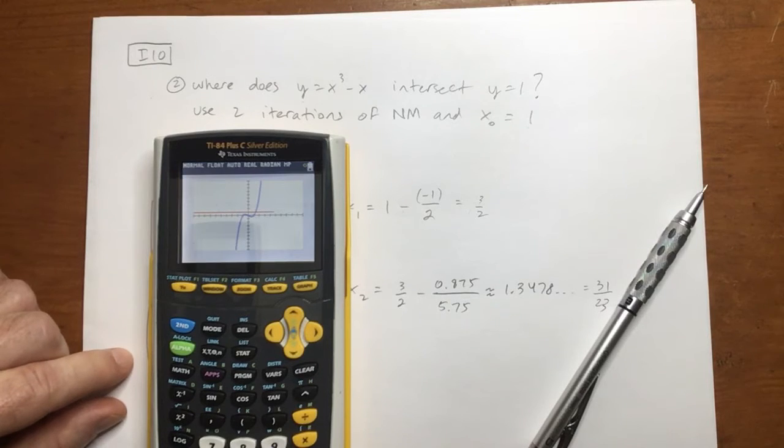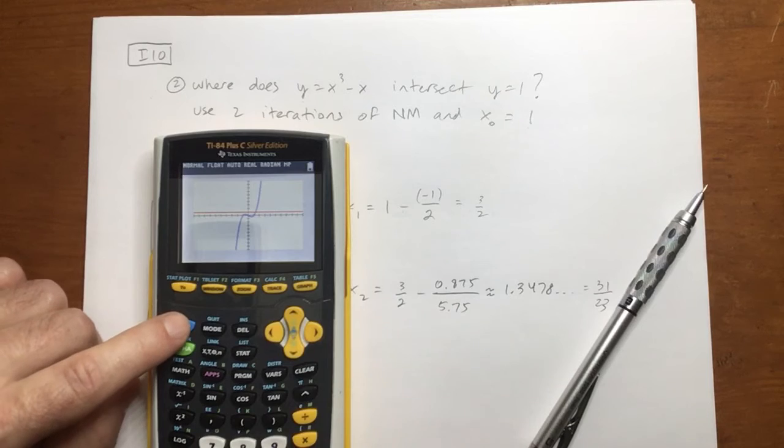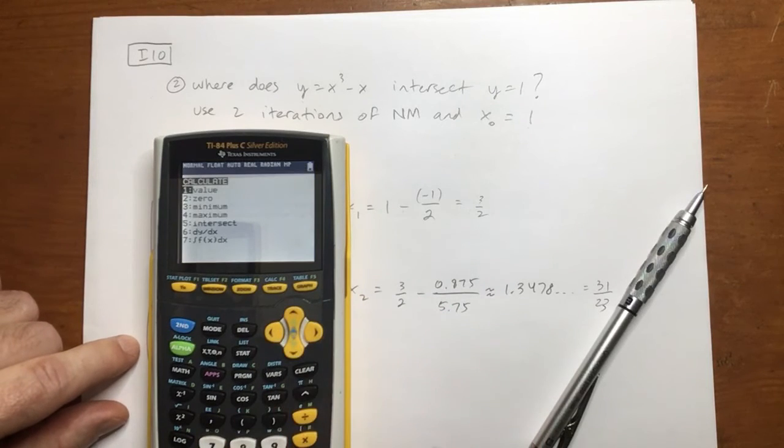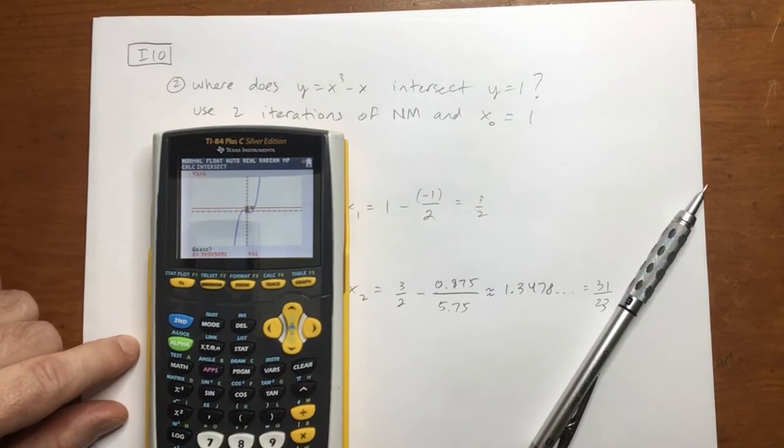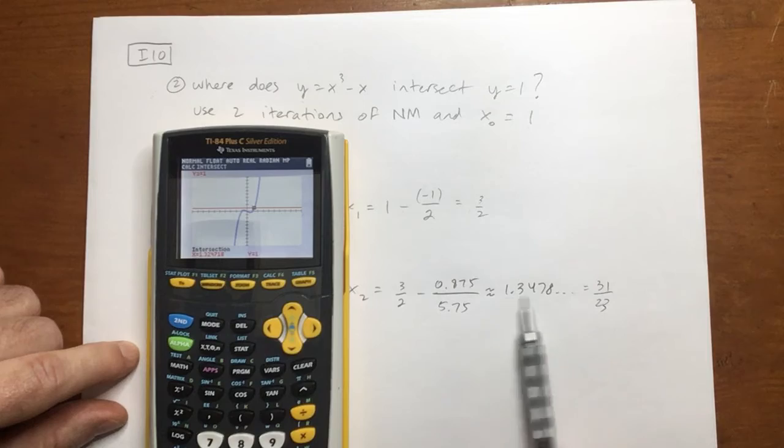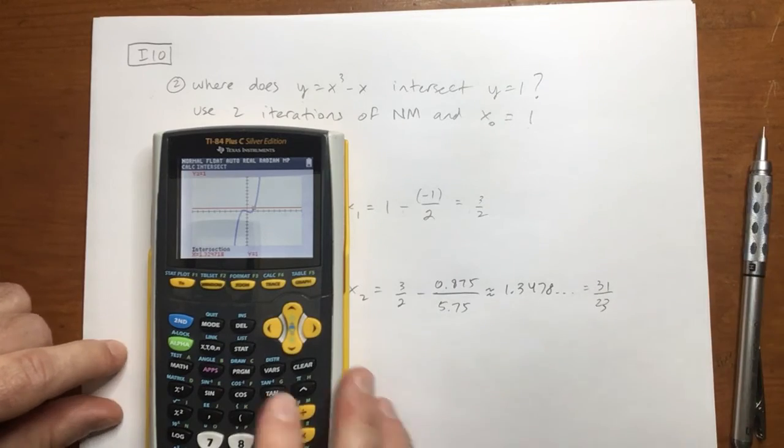And I'll calculate the intersection of the 2. And it tells me 1.324. Notice how close that was just with 2 iterations again.